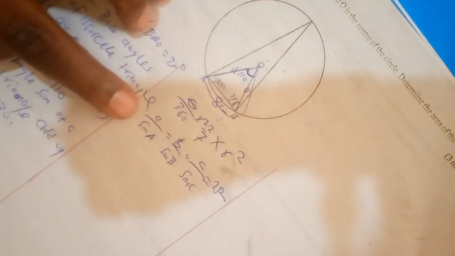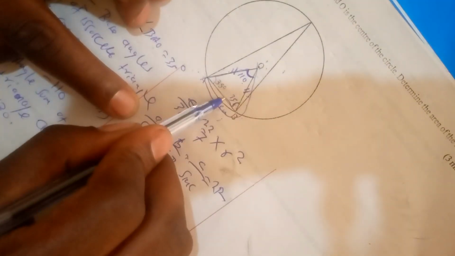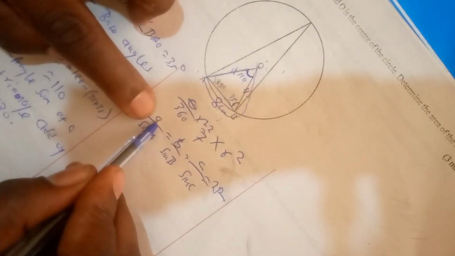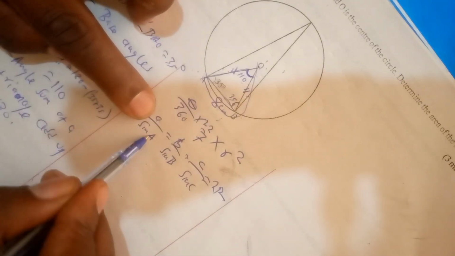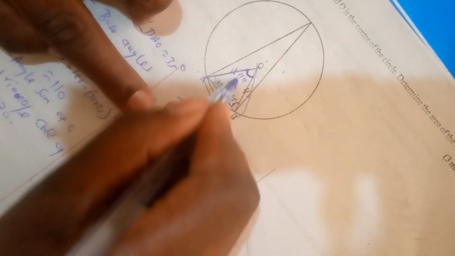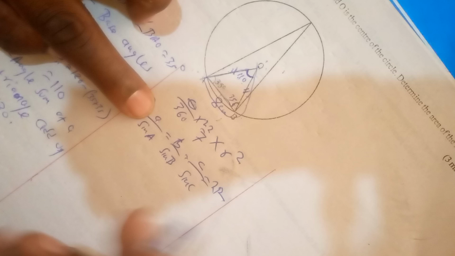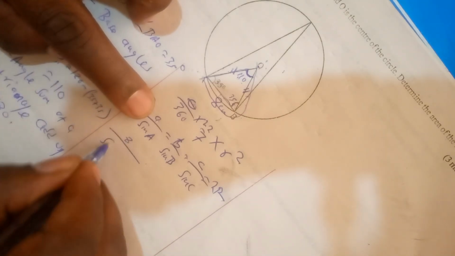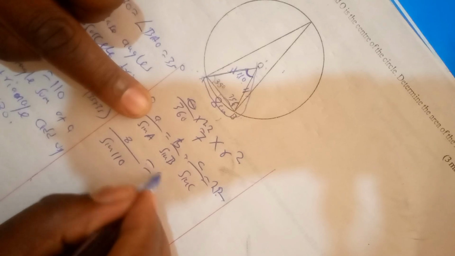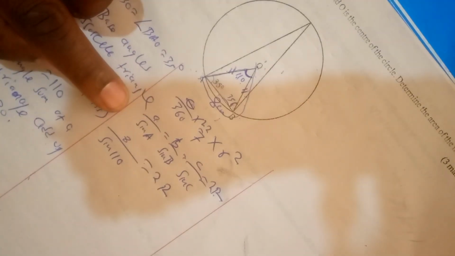Now, I can pick one of them this way, say 8. So the small a, and then sine capital A is the side opposite to that angle. So the side opposite to this angle is this one of 8. So I can say 8 over sine 110 is equivalent to 2r, 2 times radius of the circle. I leave alone this one.